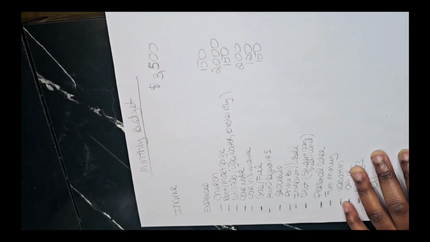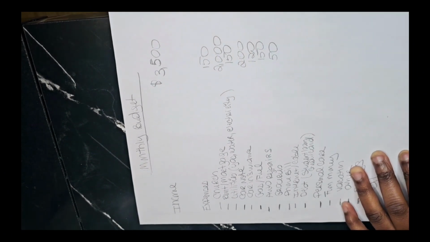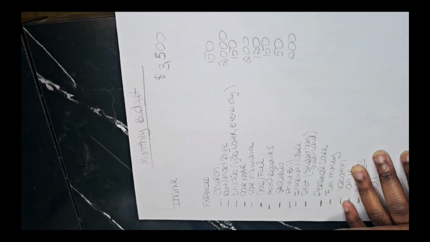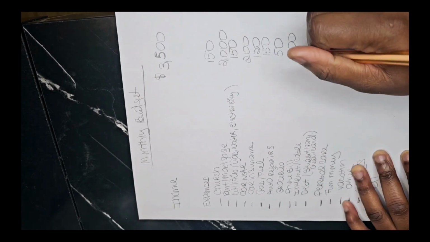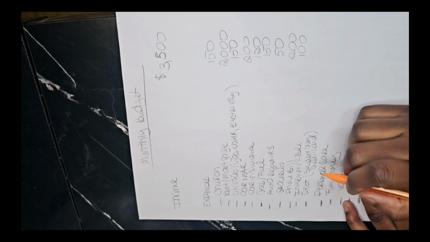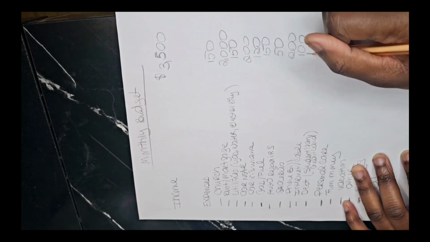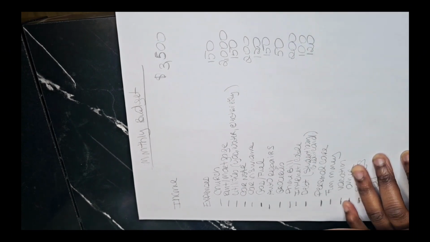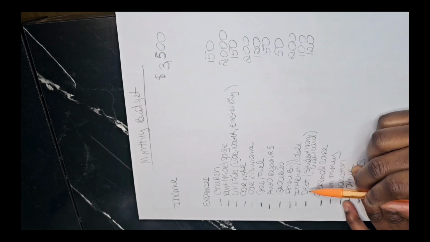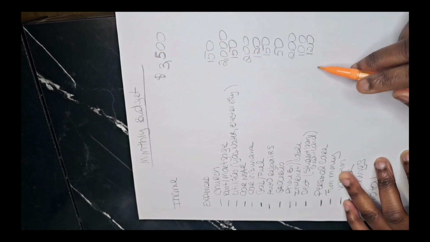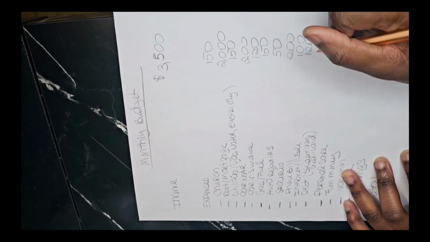Auto repair is $50, and grocery is gonna be $200 a month. Next we are gonna have the phone bill at $100, and then we're gonna have internet and cable at $120. I did one line for debt, so that includes student loans, credit card debt, any personal loan, any other type of debt. I put that at $100.